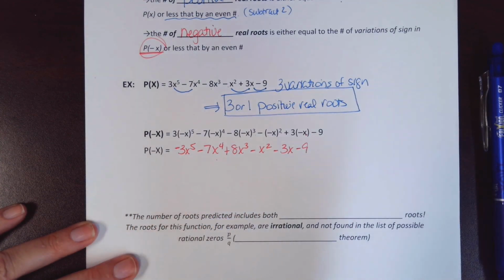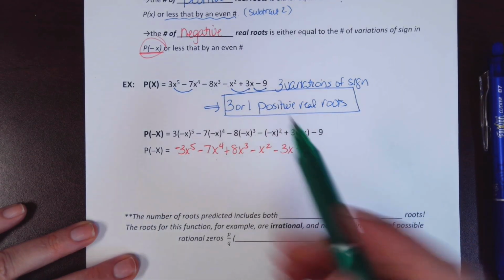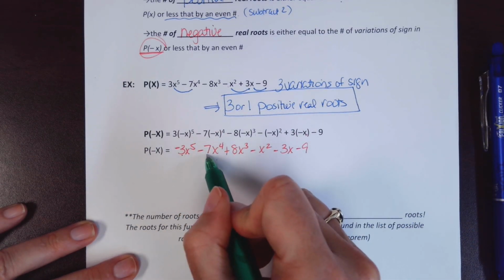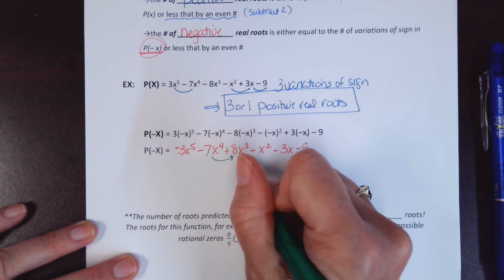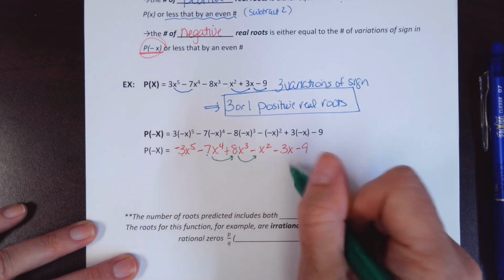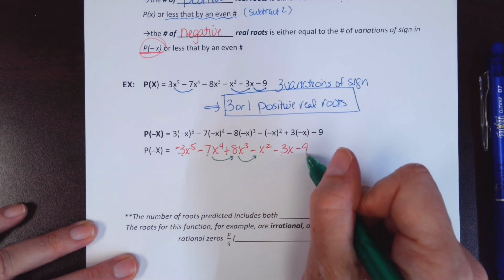and I'm going to now check p of negative x for variations of sign. So negative term, that one goes, the next term's positive, there's a variation. There's a variation, I go negative again, negative term, negative term.